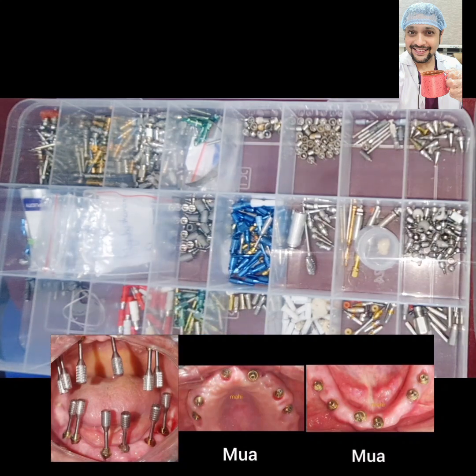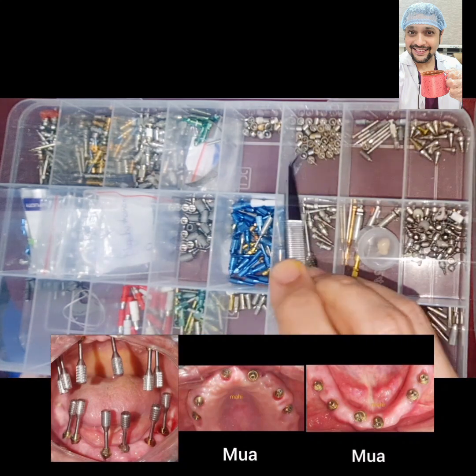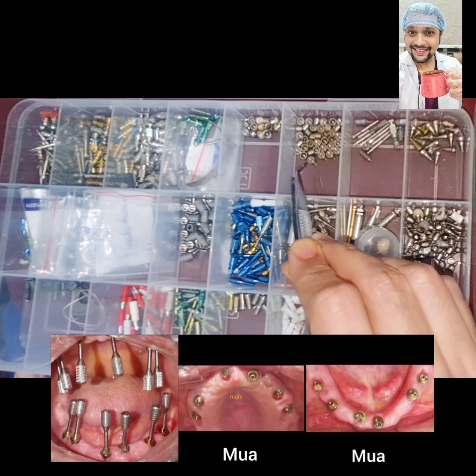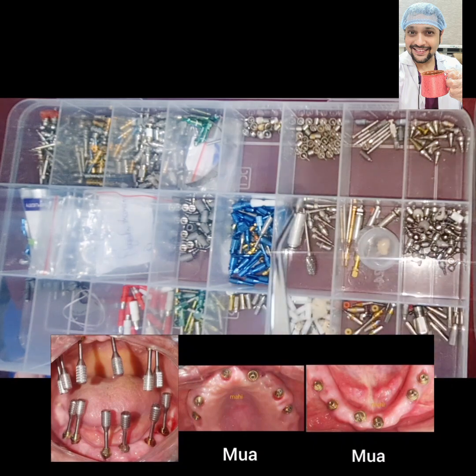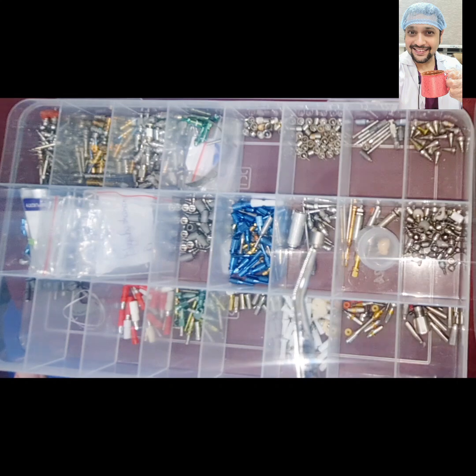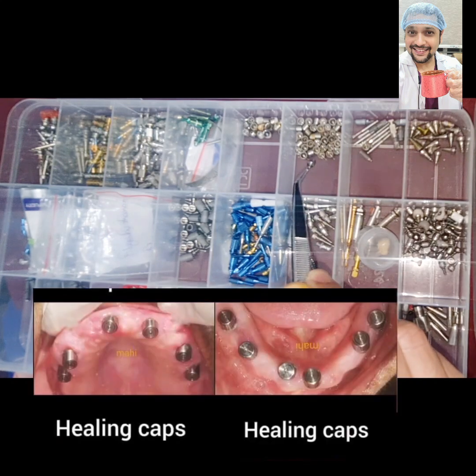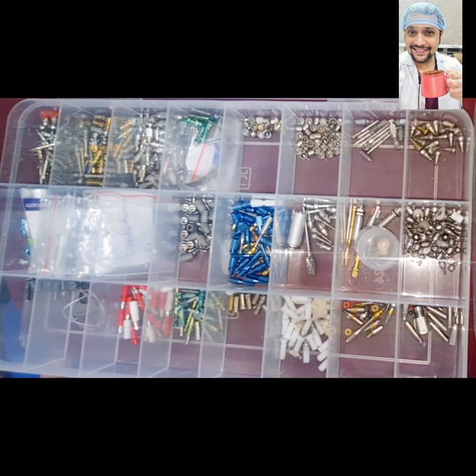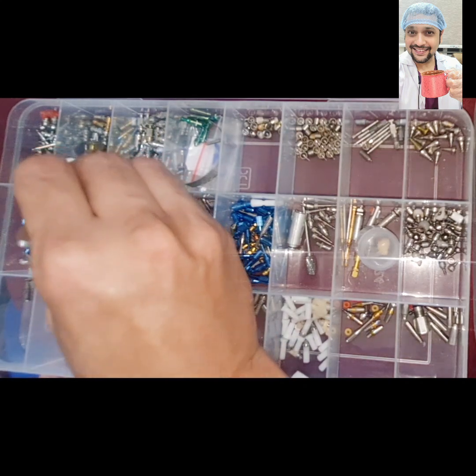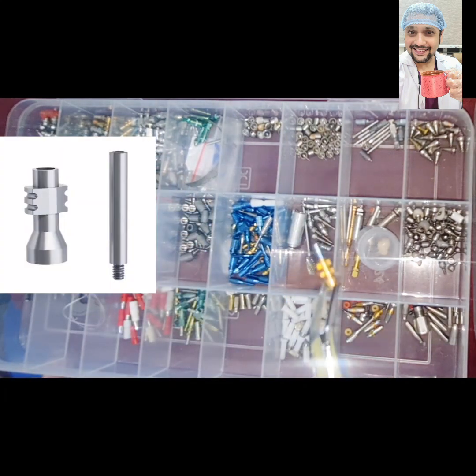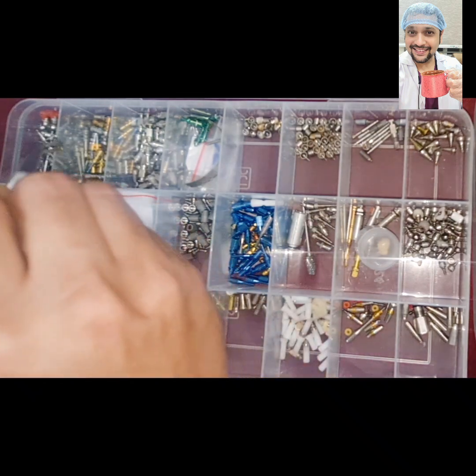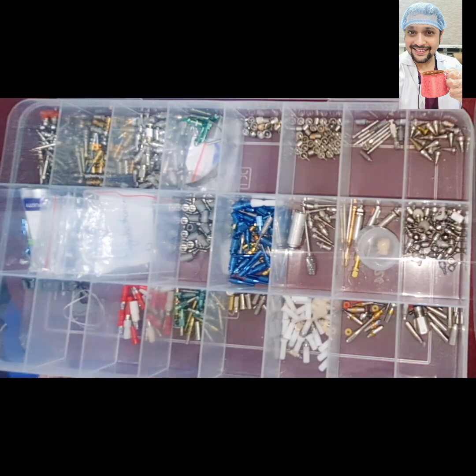Please remember that the multi-unit abutments will have components separately. After the MUA is placed, the first component that goes into the MUA is known as your healing cap. So the healing cap goes and sits on the platform of the MUA, and this will help to engineer the soft tissue. The components are different here. This is known as your multi-unit abutment level impression coping or the multi-unit abutment level scan body.